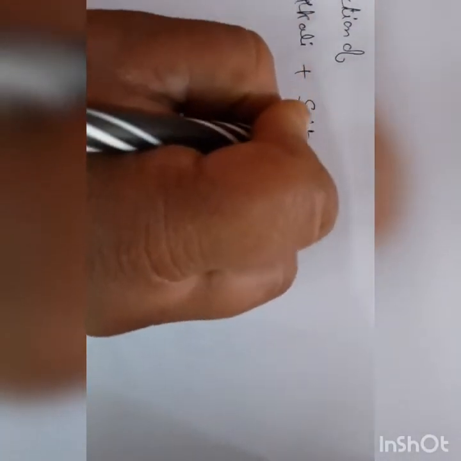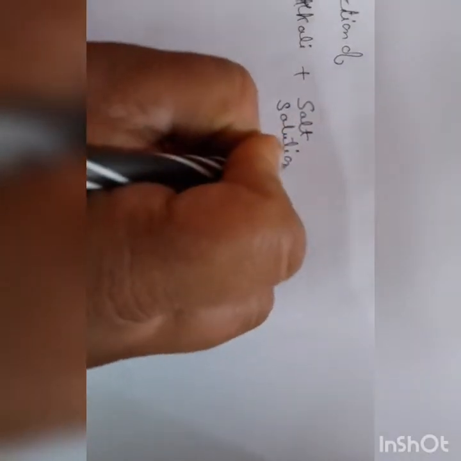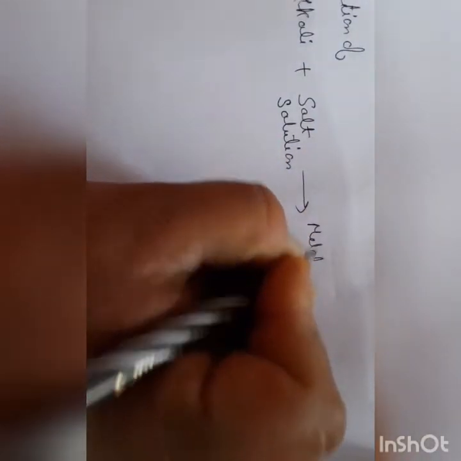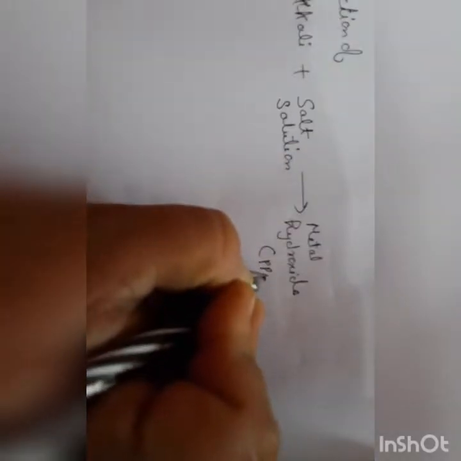Now, whenever there is an action of alkali on a salt solution, it results in a formation of metal hydroxide in the form of precipitate, and salt is formed in solution.